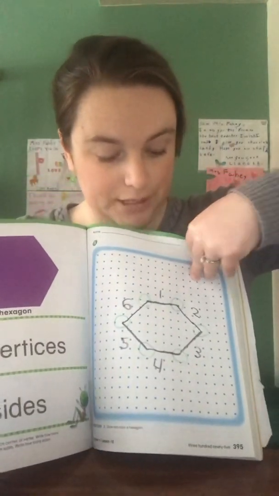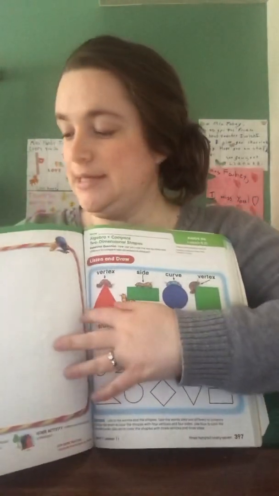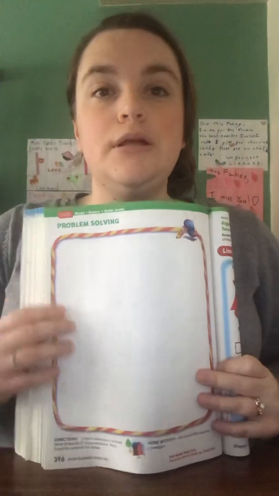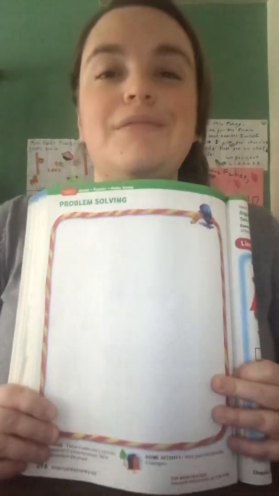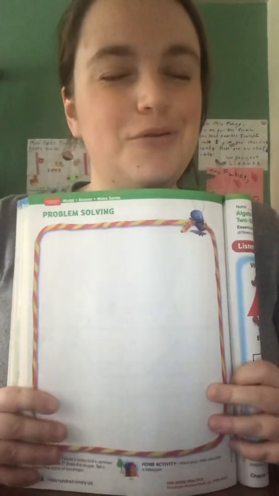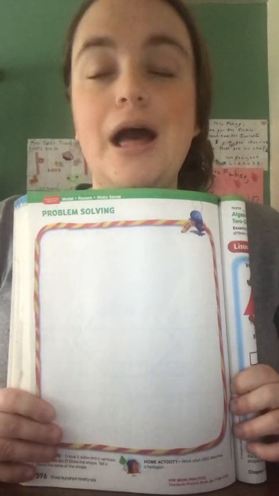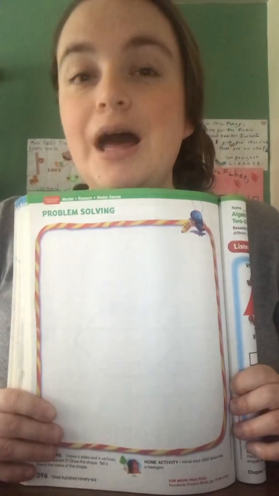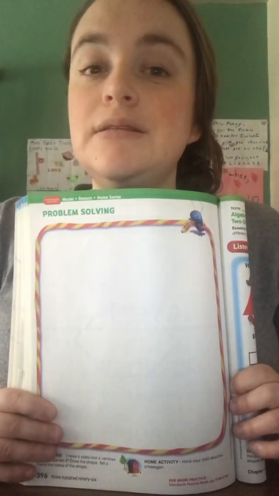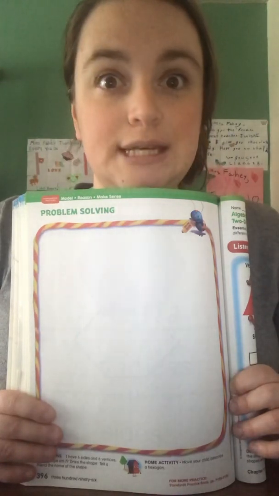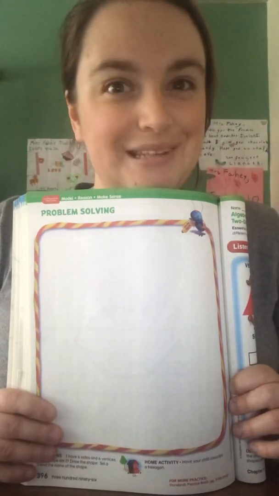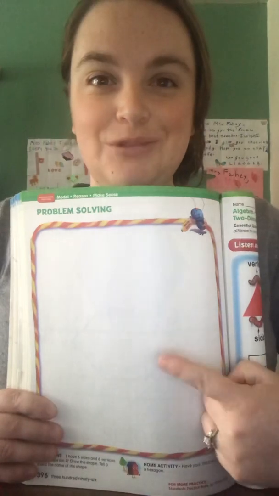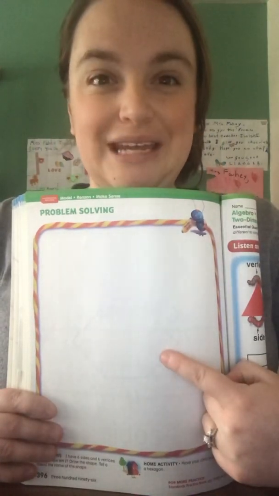And then let's come to page 396. I'm going to give you a riddle and you are going to solve it. You're going to draw this shape. I bet you can guess what it might be. I am a shape. I have 6 sides and 6 vertices. What am I? Draw that shape right here.